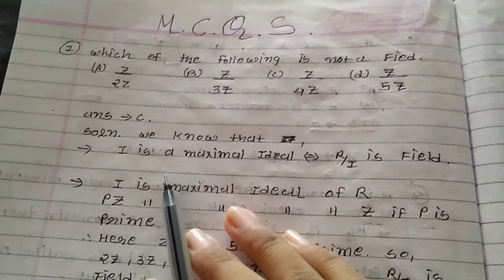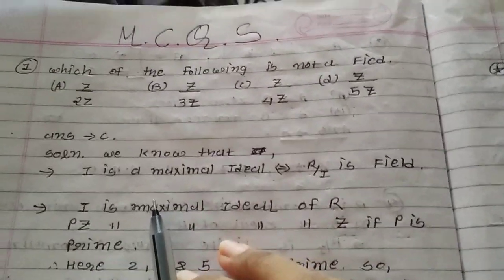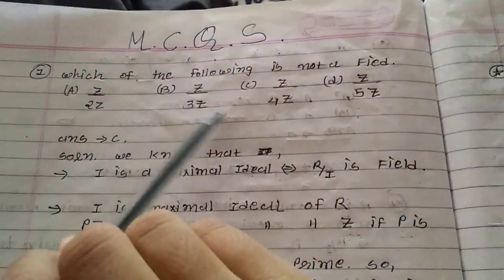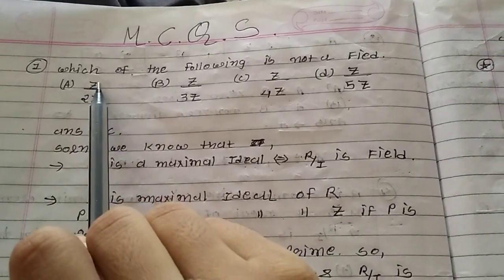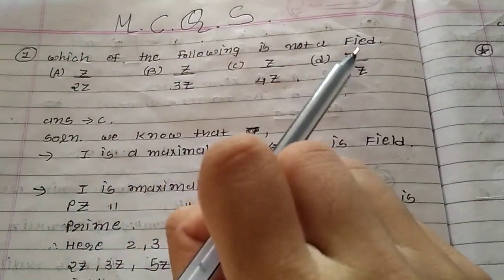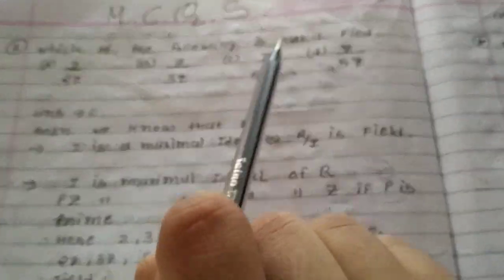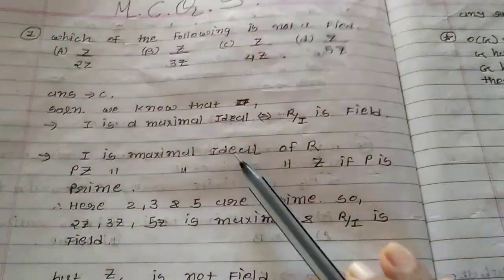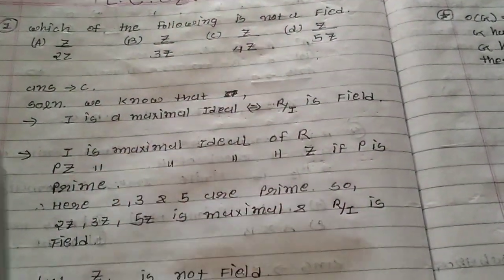I continue Algebra's M.C.Q.S. First, which of the following is not a field? A, B, C and D, right? But the right answer is C.